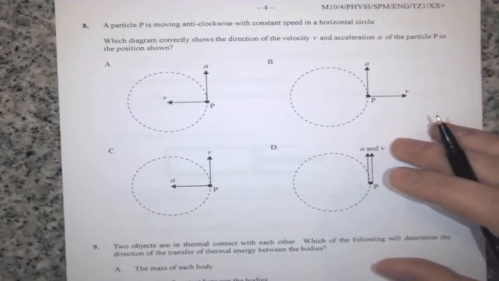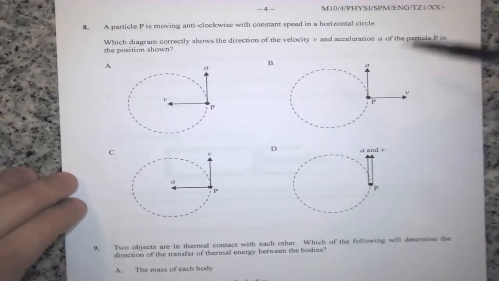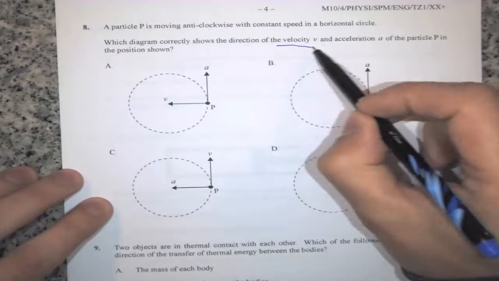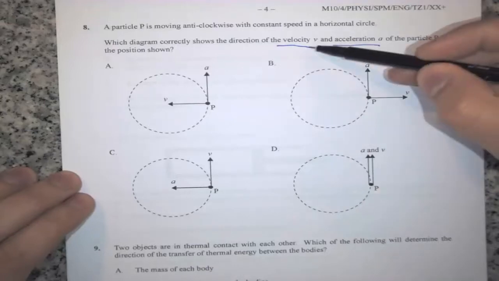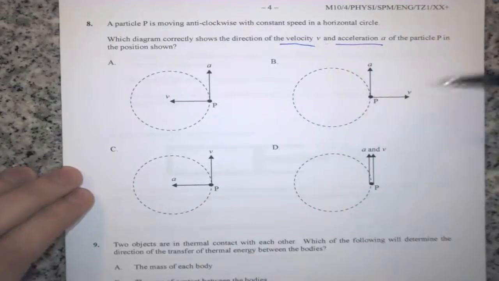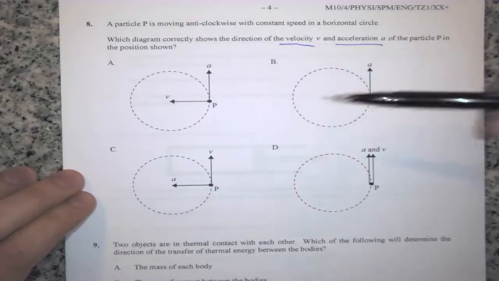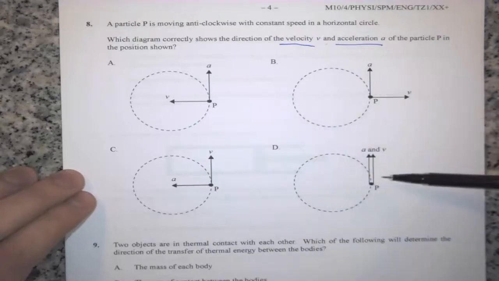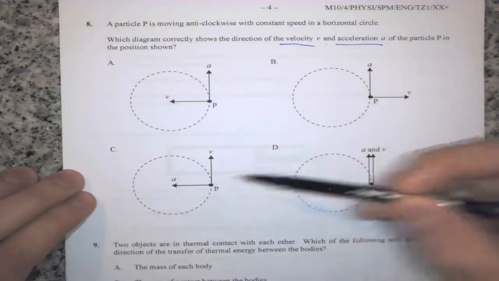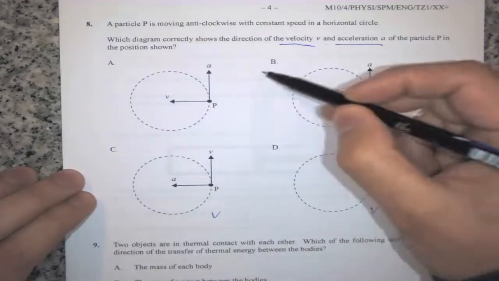You have a particle P that is moving with a constant speed in a circle. Which diagram shows the velocity and the acceleration of the particle? Well, you know here that you have two options. First to look at the velocity and then to look at the acceleration. Now if you do that, you know that the velocity always needs to be tangent to the circle. So here you have to see which case gives you a tangent velocity. It's the case C and the case D. Okay, so you have only these two options. You exclude the other ones.